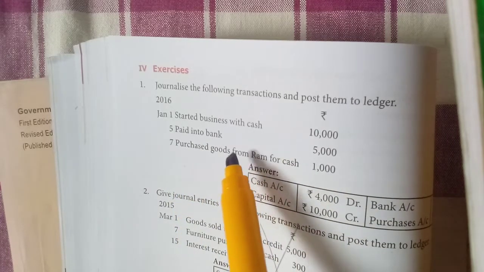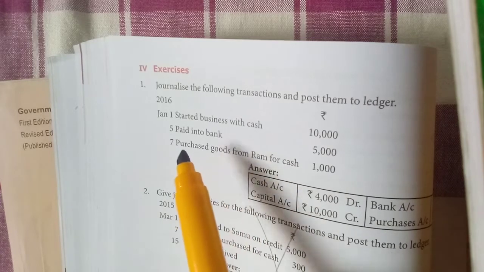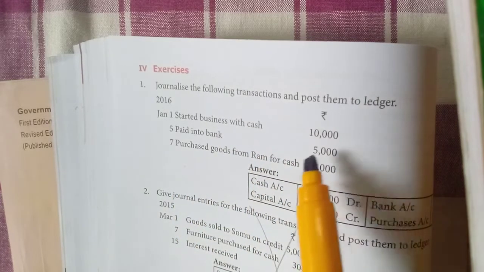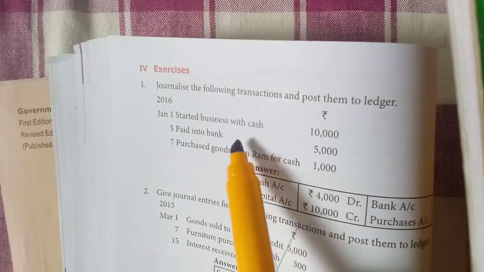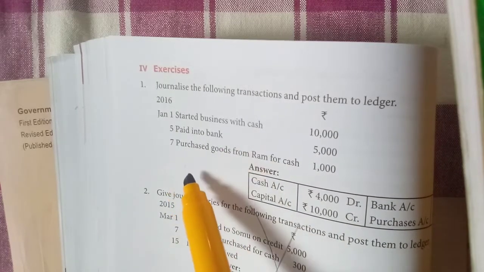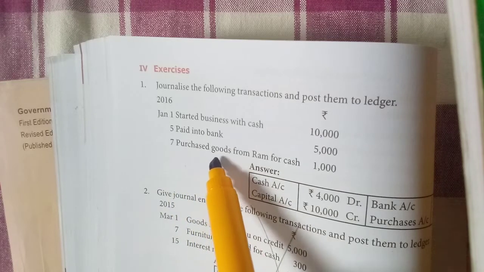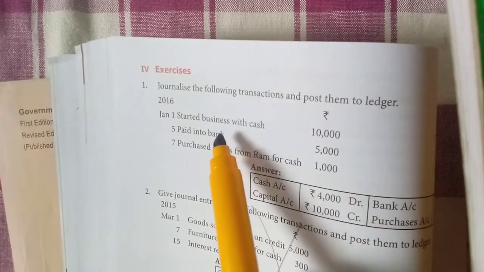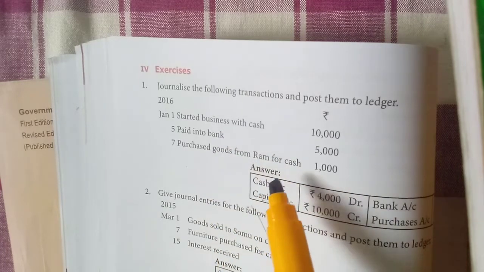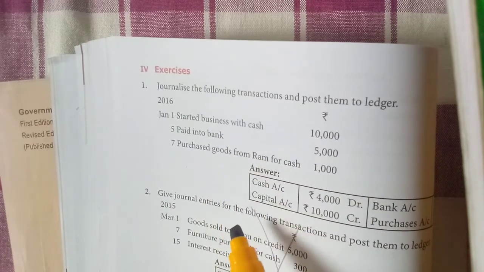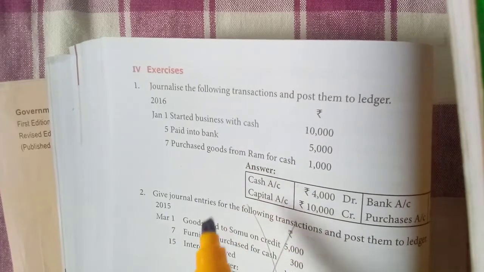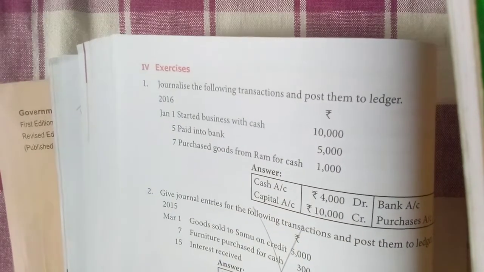Prepare journal entries for these 3 and post them in the ledger. Okay, ledger accounts: here cash account, then capital account, bank account, then purchased goods means purchases, then cash. Already cash we have prepared, isn't it? So totally 4 accounts you have to prepare. Okay, can you do this one? I will mark and give the question answers.